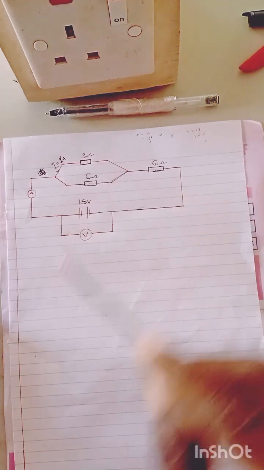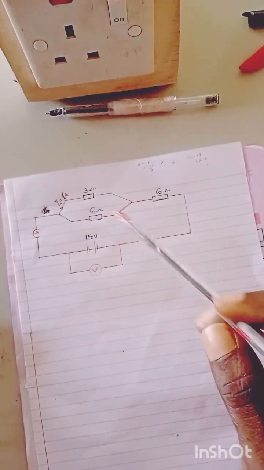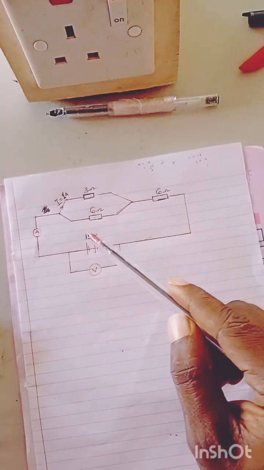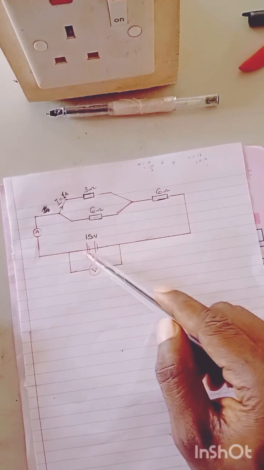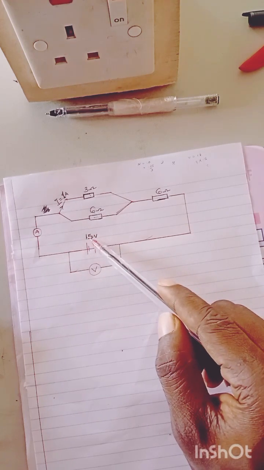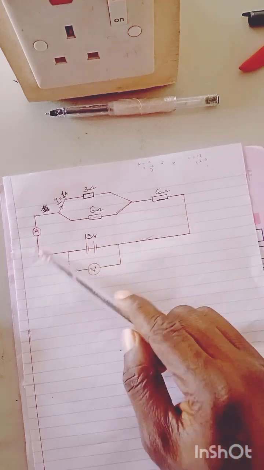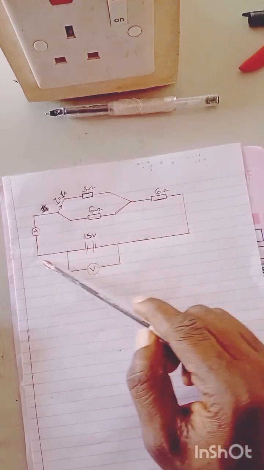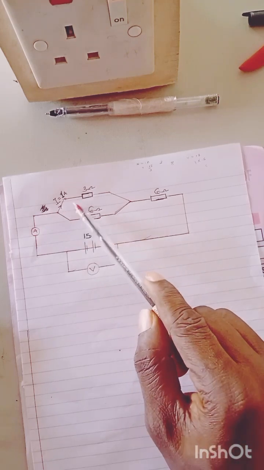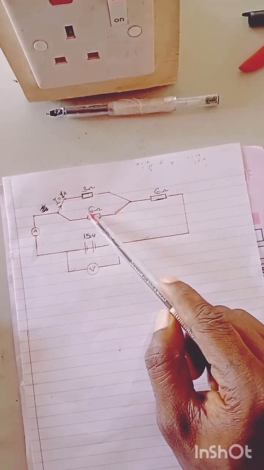If you look at this diagram closely, you will understand that this is the source, the cell where 15 volts EMF is being produced alongside a current which is unknown yet. So current must be produced to this parallel connection.